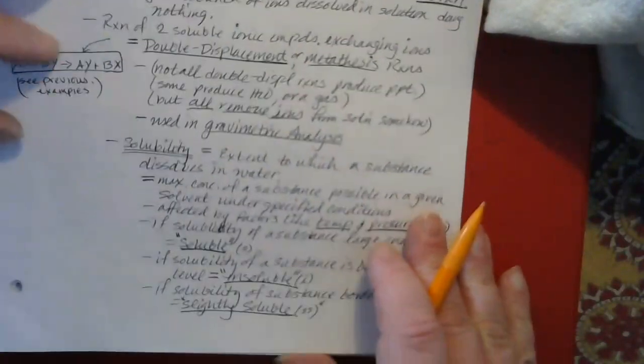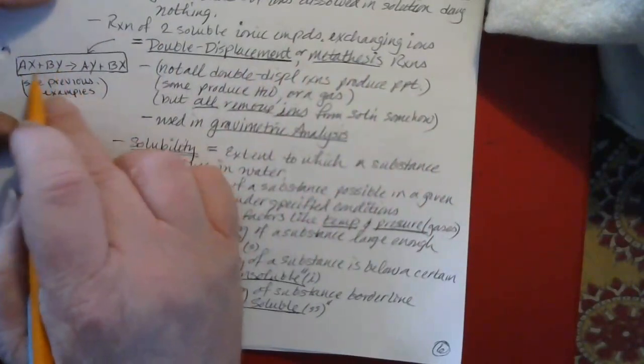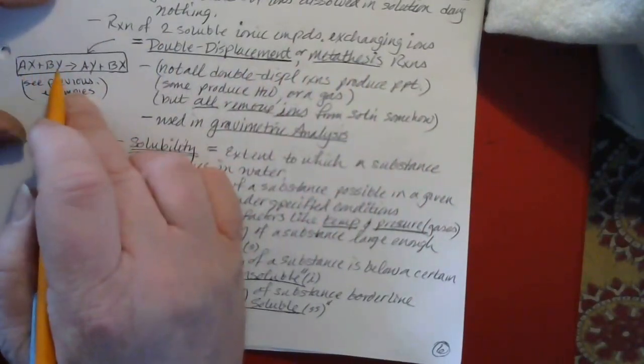But anyway, back to precipitation reactions, where forming a solid that's not soluble in water is the driving force. Reactions of this type, where the positive and negative ions of the reactants just switch partners, are also known as double displacement or metathesis reactions. It's double displacement because you could look at it as both of the anions being displaced and exchanged with the other compound's anion.